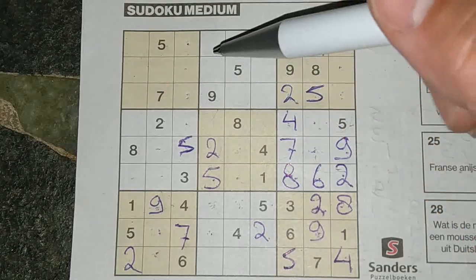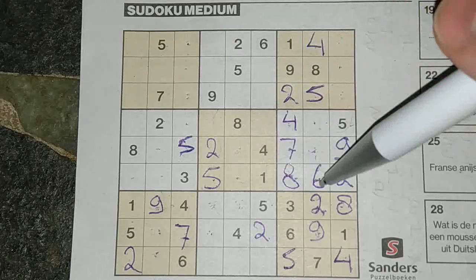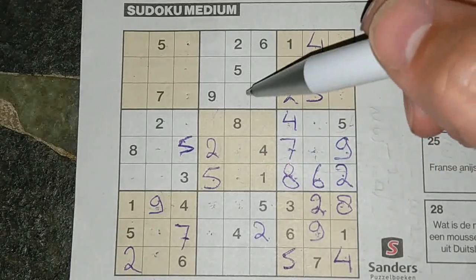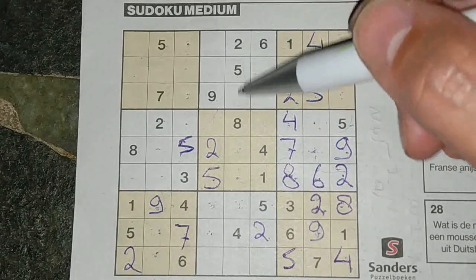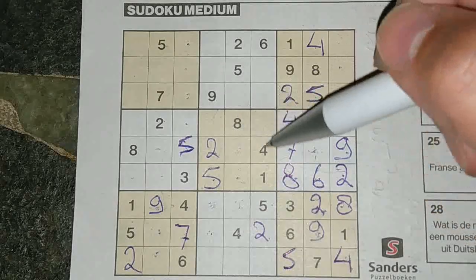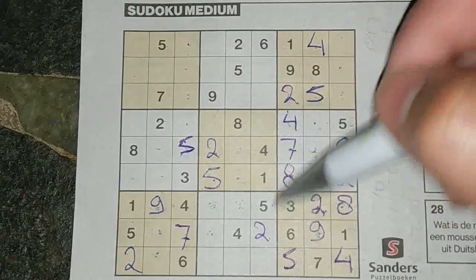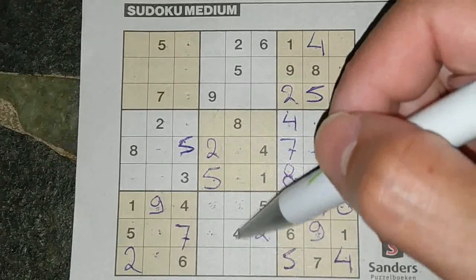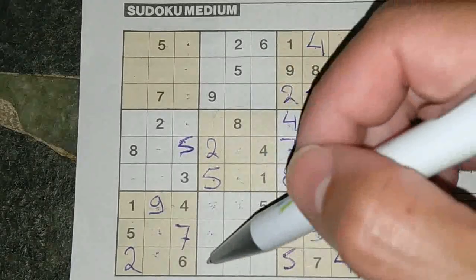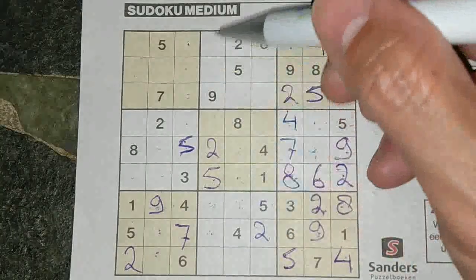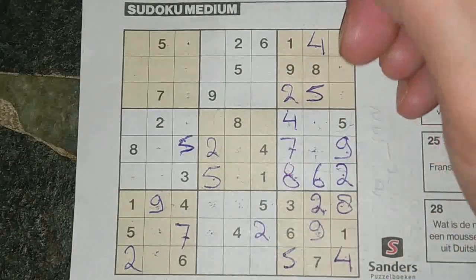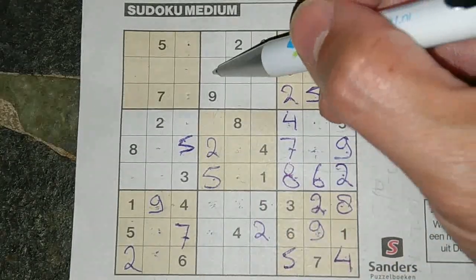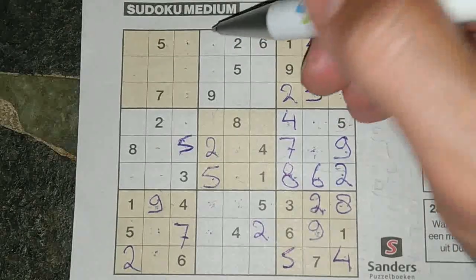Missing 4. Yes, I see here in this column a 4. So in this column, the only 2 places for 4 should be here and there, but I see here already a 4.